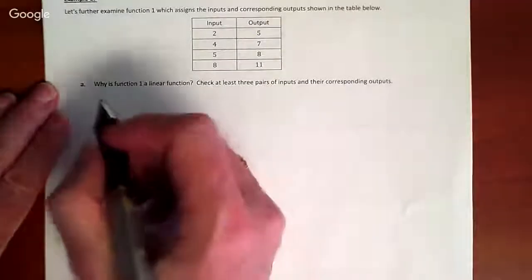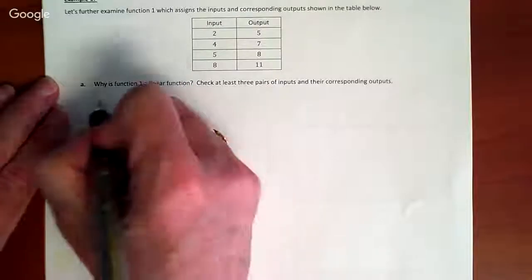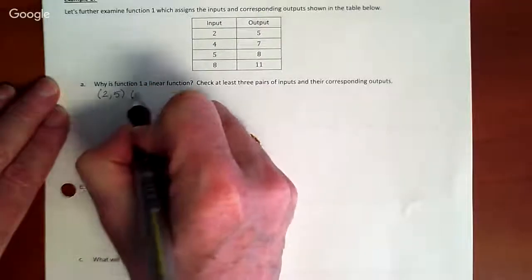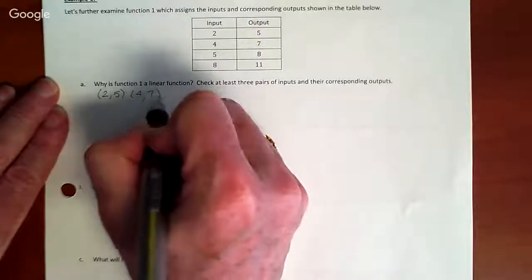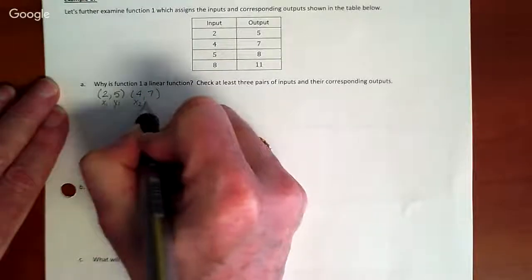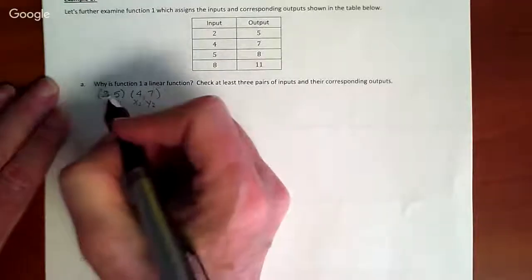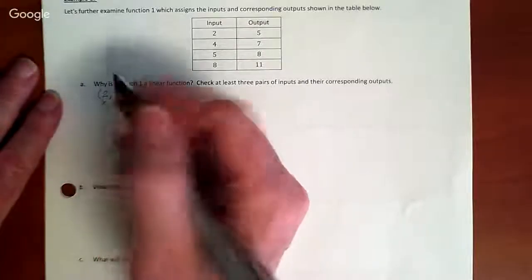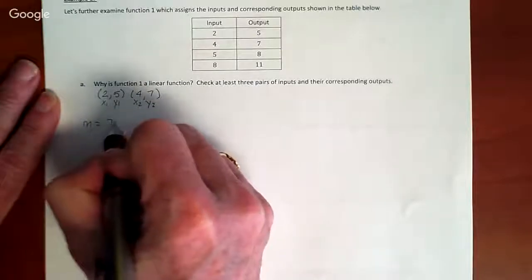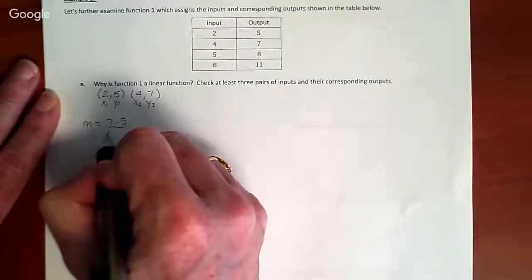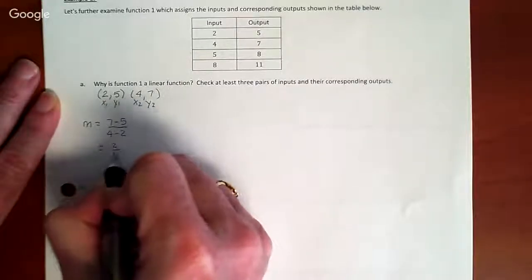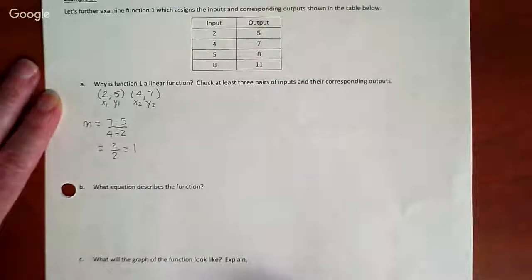Well, I am going to check 2, 5 and 4, 7. So x1, y1, x2, y2. I have m equals 7 minus 5 over 4 minus 2. Well, that equals 2 over 2, and that equals 1.